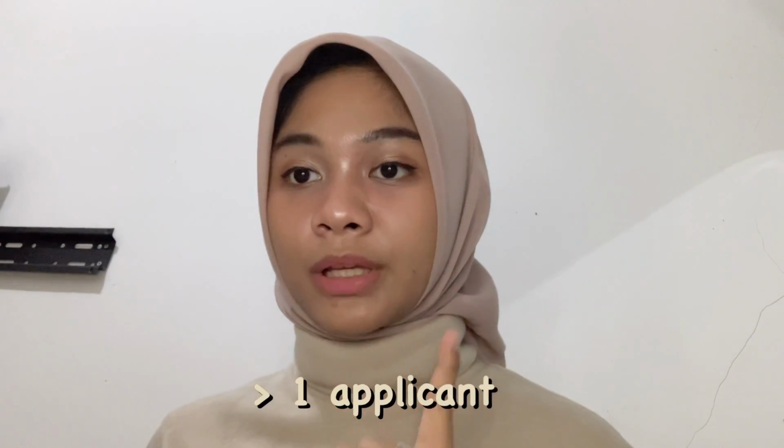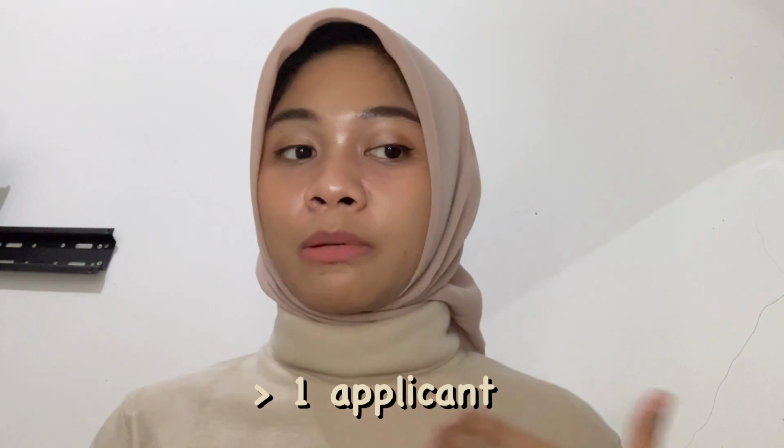You can schedule an appointment for more than one applicant. So let's say in my case, I'm applying with my mom. That means there are two applicants, me and my mom. So you don't have to make an account of CGI Federal Secure Force for your mom as well. You can just make it for you. You are the one who's making an appointment. The ones who attend the appointment are both of you.